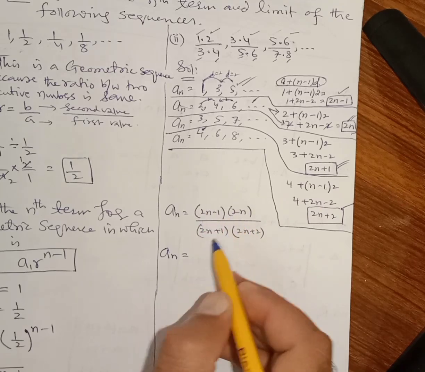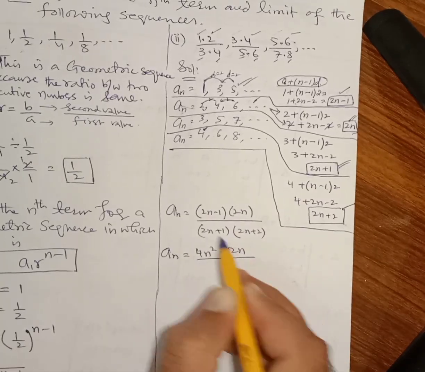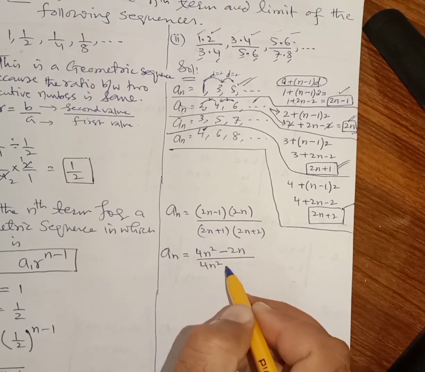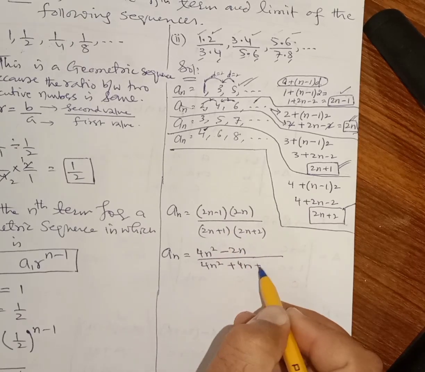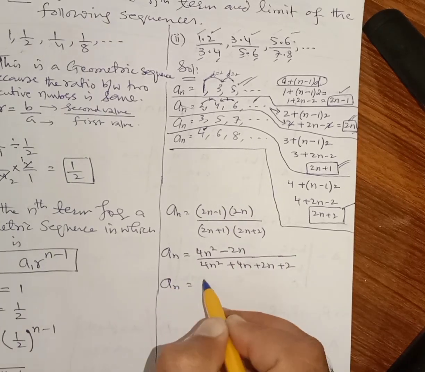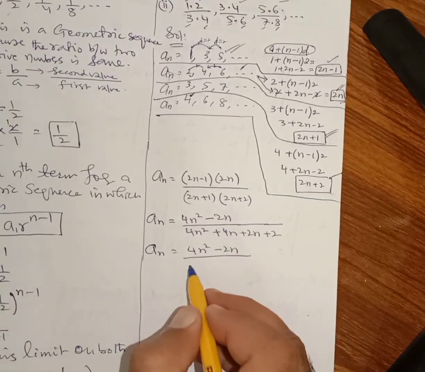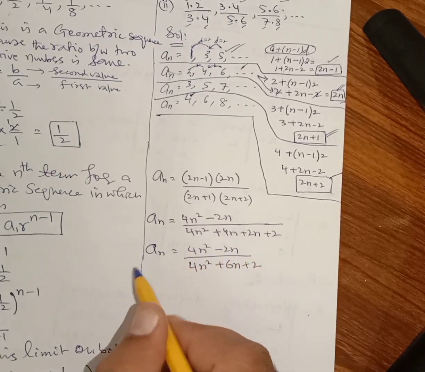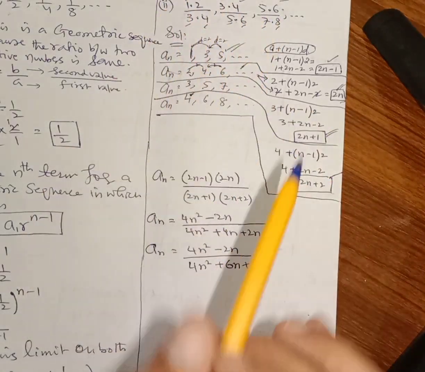When you multiply 2n with this 2n, it is 4n square minus 2n. And in the denominator, when you multiply 2n with 2n, you will get 4n square. Then 2n times 2 is 4n, and then plus 2n. So 1 into 2 is plus 2n, and then 1 into 2 is 2. So an is 4n square minus 2n divided by 4n square plus 6n plus 2. So this is the general formula for the sequence which is written here.